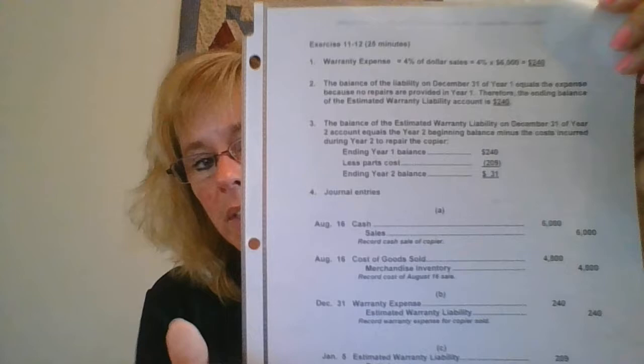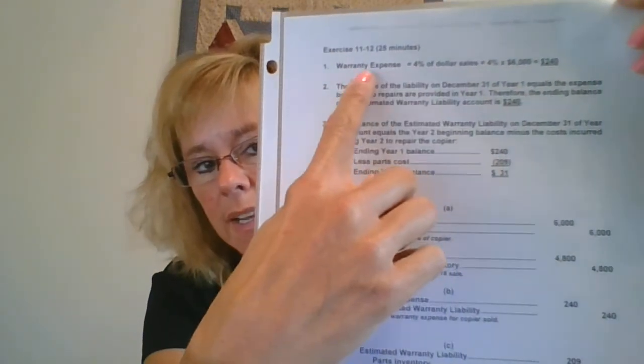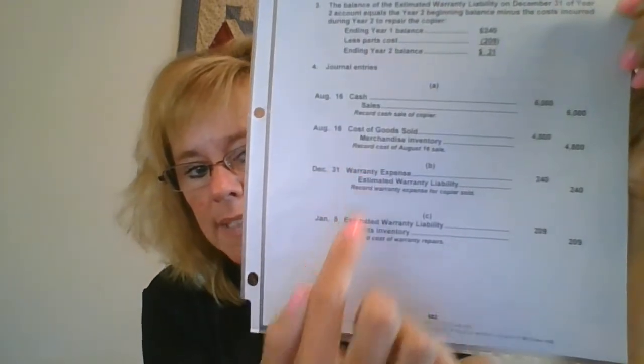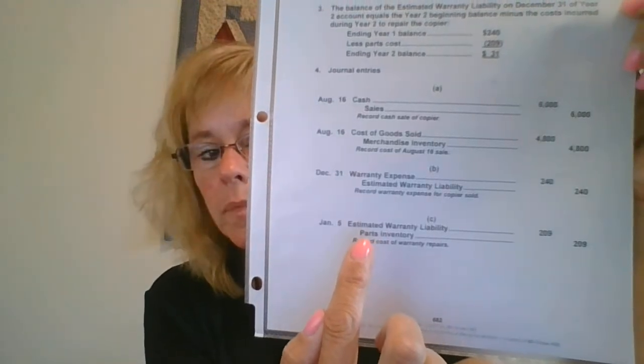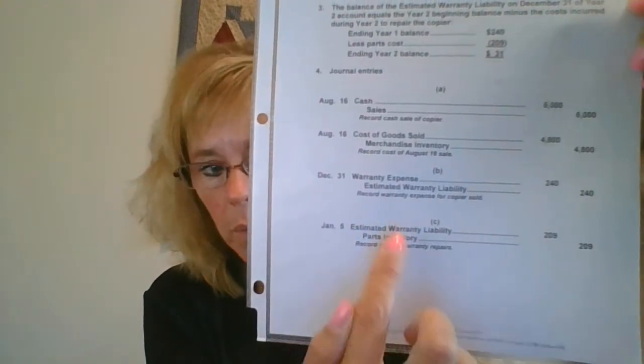And so they take that out of the parts inventory, and then that becomes our credit. Because when we bought the parts inventory, it goes as a debit. So estimated warranty liability, debit. Parts inventory is the credit. So 209. So what you want to be concerned about with this problem is estimating the warranty and then journalizing it, and then you are going to figure out the cost of the warranty work with these 2 titles here as well.